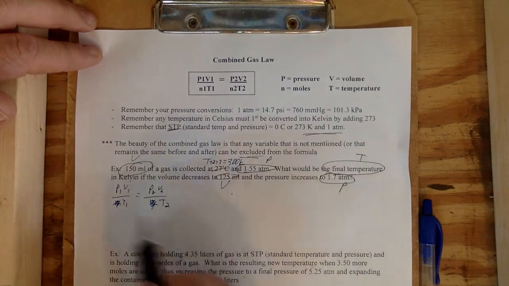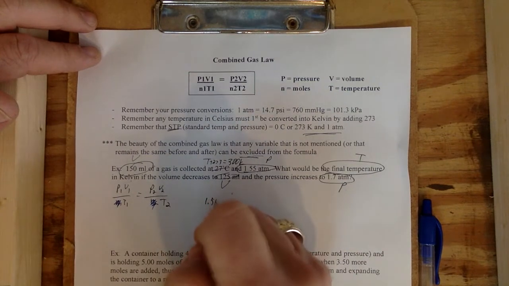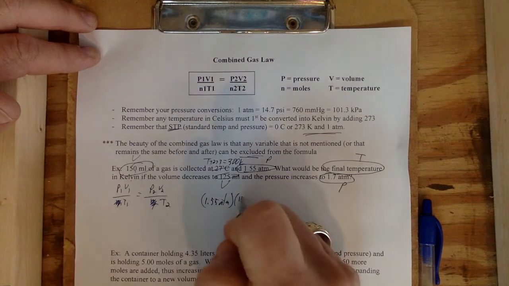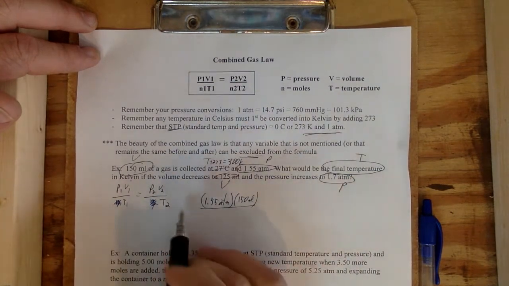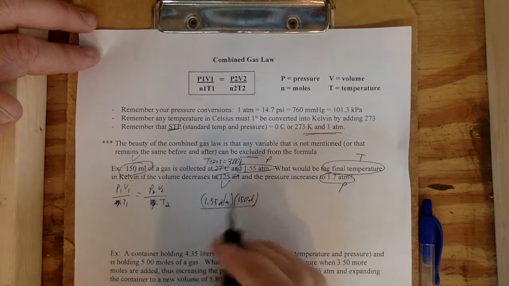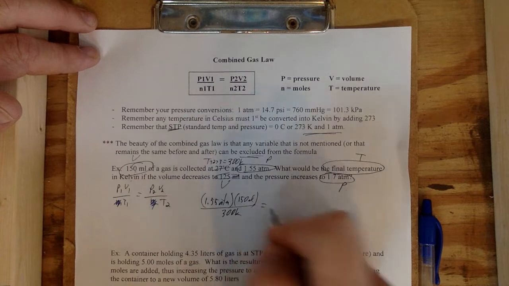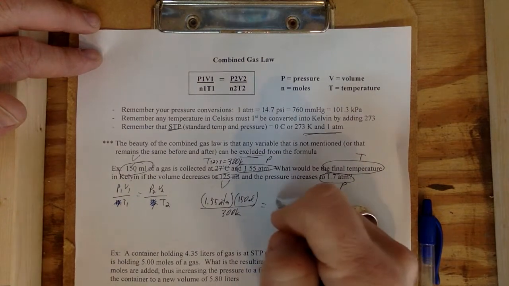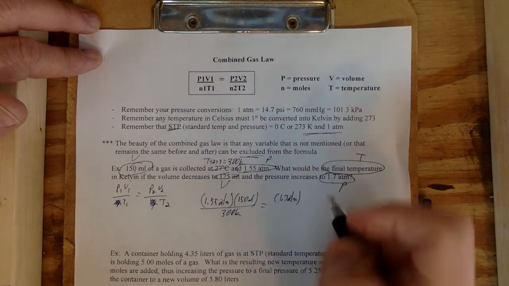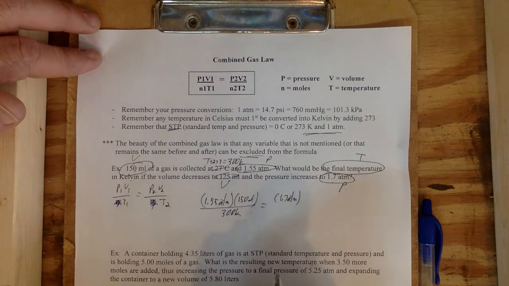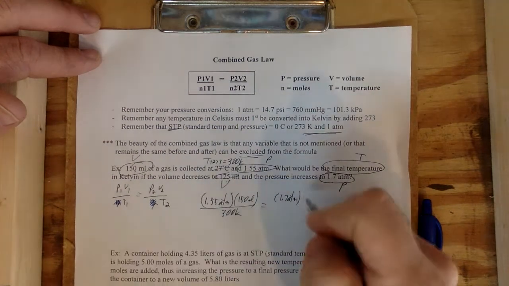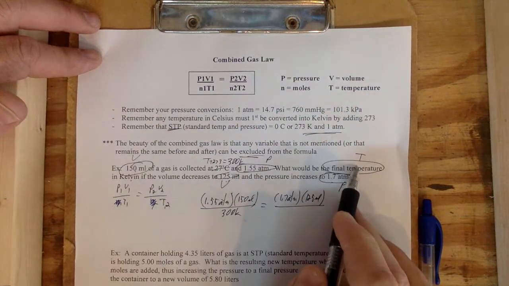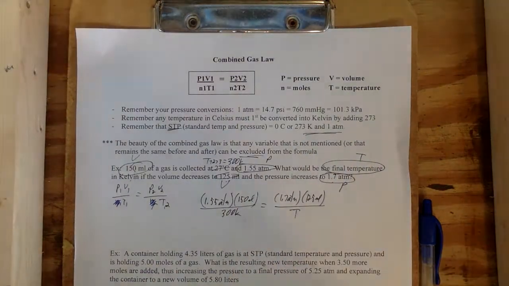So now we plug and chug. Our first pressure is 1.55 ATM. Our first volume given to us is 150 milliliters. Our first temperature, T1, we put into Kelvin is 300 K. Then we go to the right side. The second pressure went to 1.7 ATM, so our second pressure is 1.7. Notice our pressures are the same. That's good, no conversions. Our second volume went to 125 milliliters. And then finally, our second temperature, we don't know. That's what we're solving for in Kelvin. Okay, so now we have the problem set up.